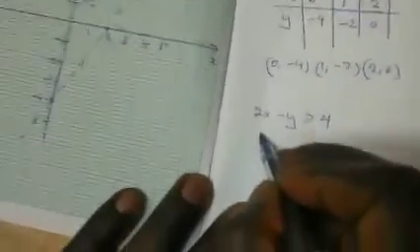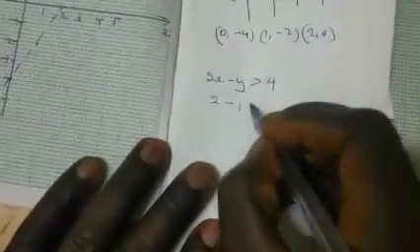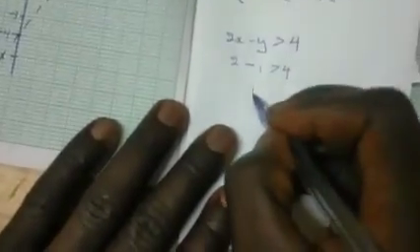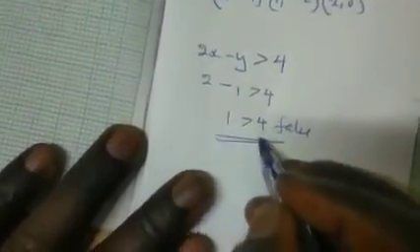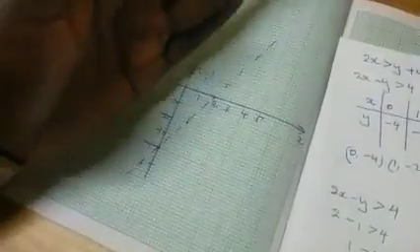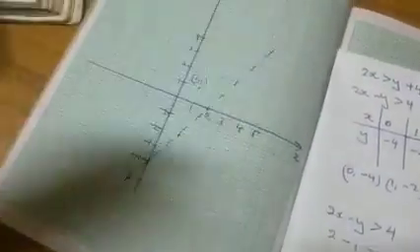So 2 times 1 is 2, minus y which is 1, is 1, greater than 4. This statement is a false statement. So it is not true. So this is the false side. The side where you find the inequality to be false is the side that you shade.